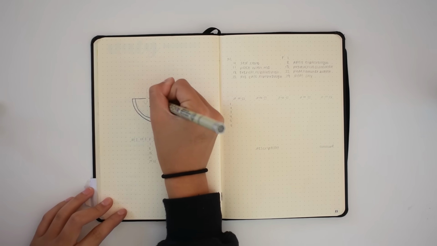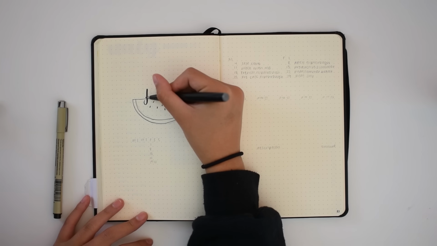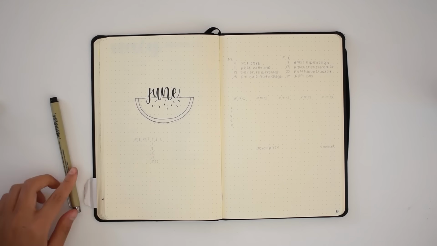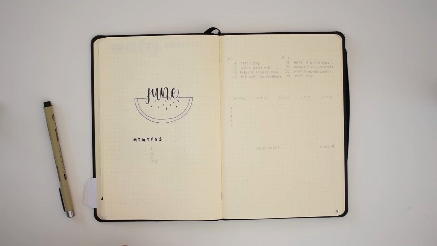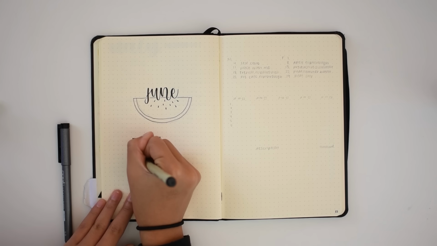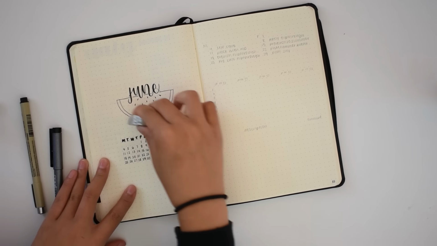And June's theme is watermelon, because in June, summer break will start. I'm only going to be in school for 1 week out of the month, and it's the start of the actual season of summer. For some reason, I associate watermelon and summer.